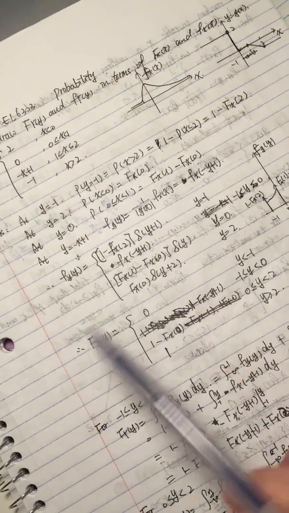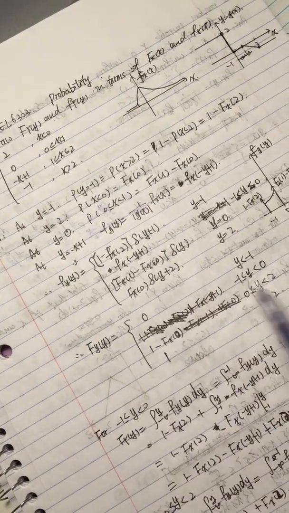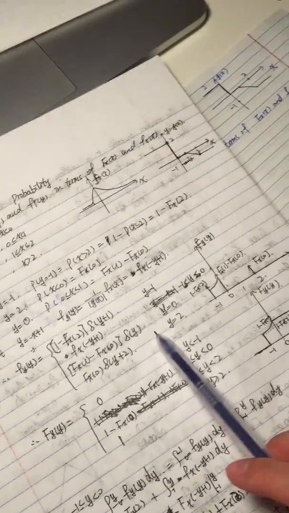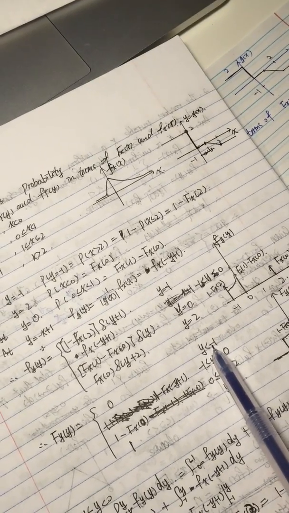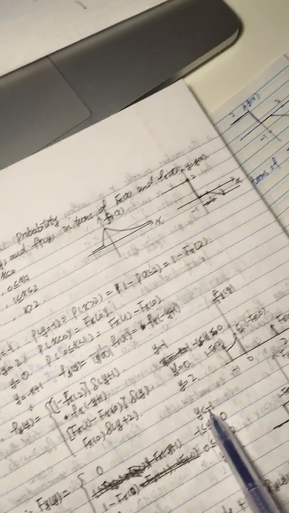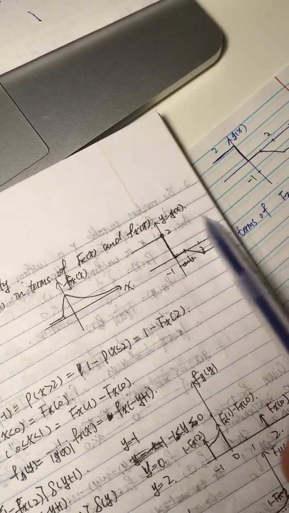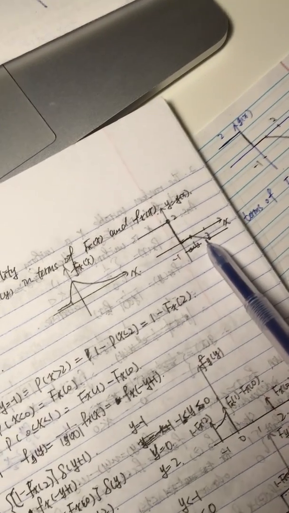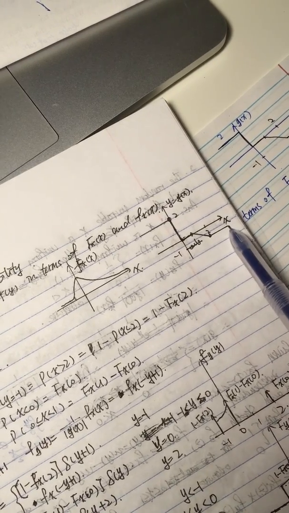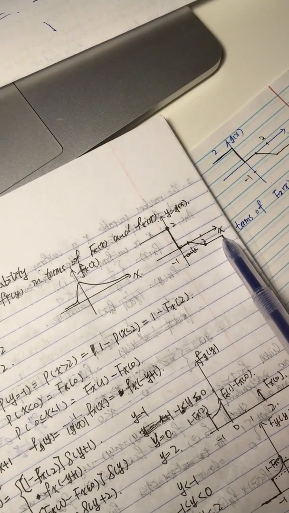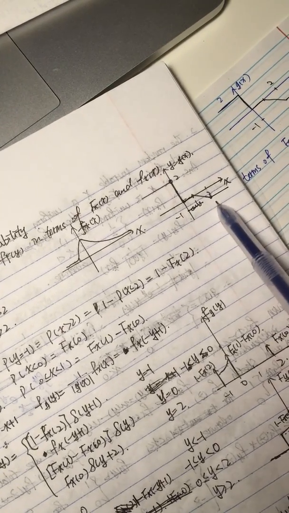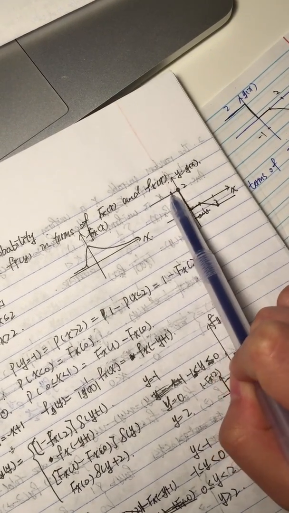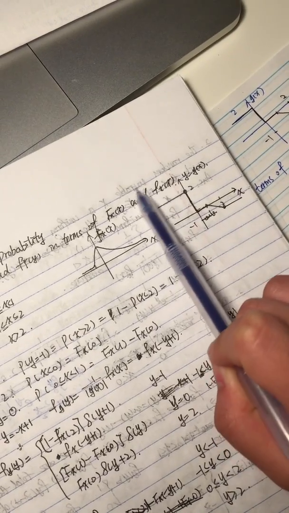And the CDF of y, when y is smaller than -1. From the scratch, we can know that if y is smaller than -1, the F of y equals 0, and if it is bigger than 2, the F of y equals 1.